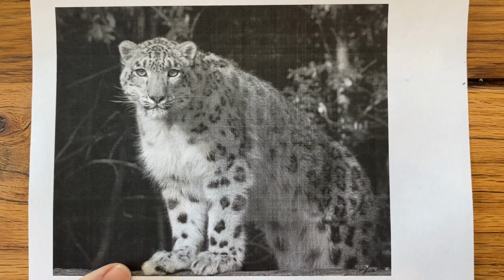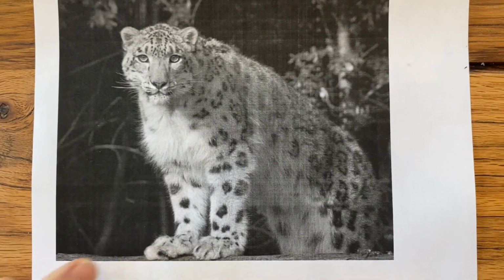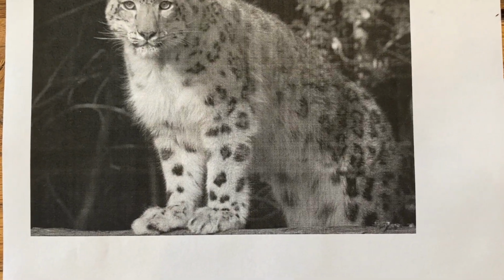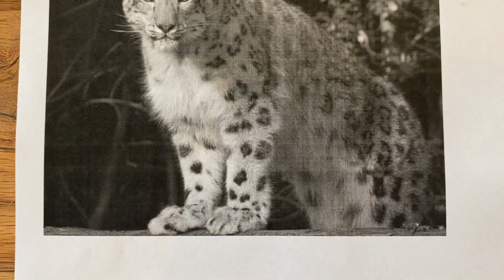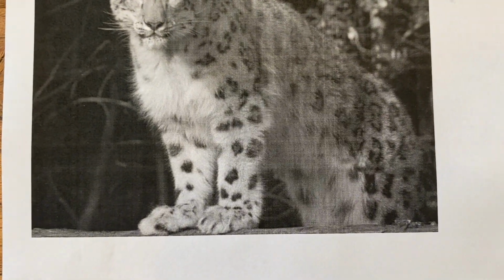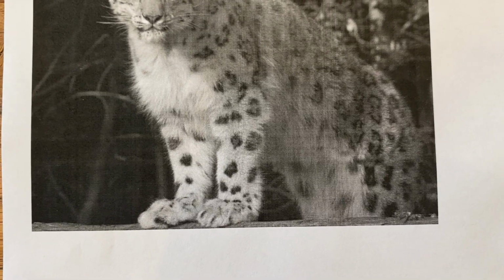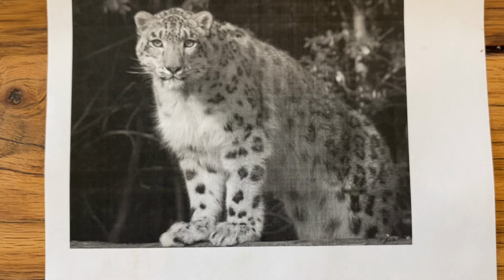Check out the feet, the paws. The paws are wide and very dense with fur. The paws act almost like snowshoes, so it allows the cat to walk on snow where other animals would sink into it. So that's a great adaptation to help it survive.